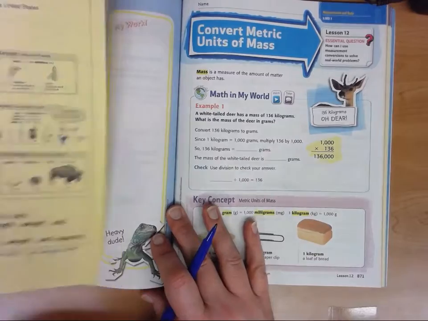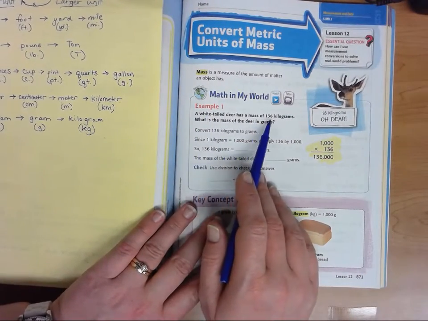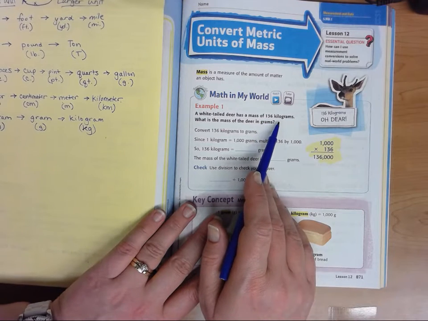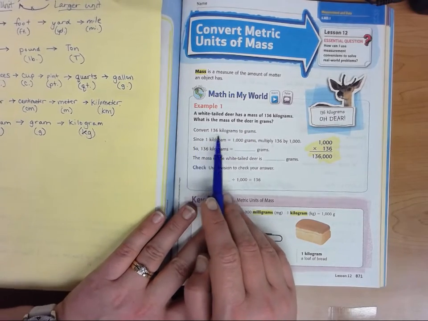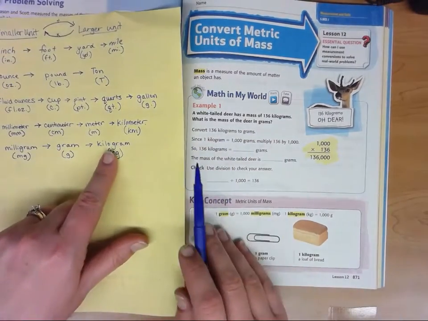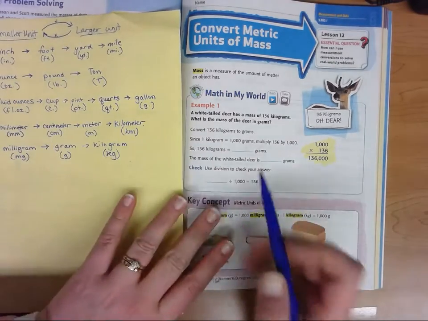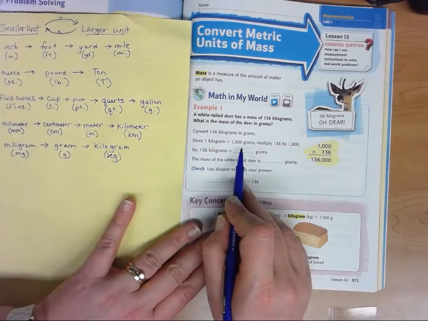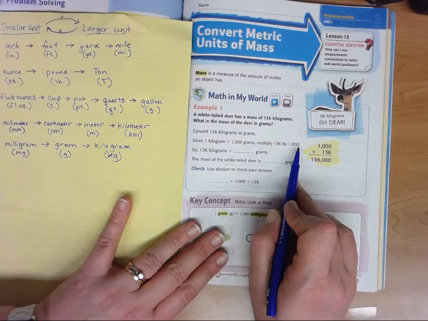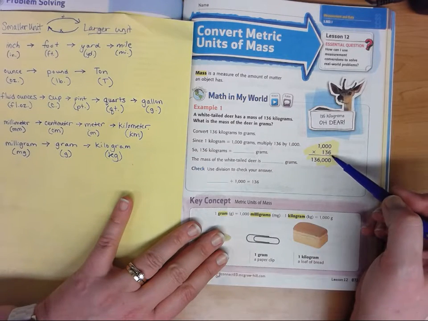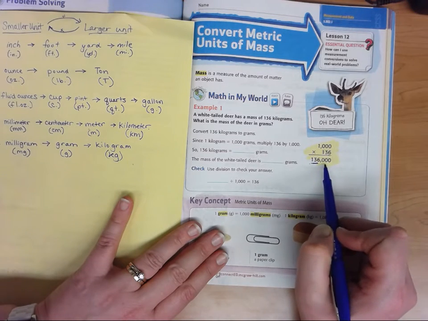Okay, now let's look at example 1. A white-tailed deer has a mass of 136 kilograms. Oh dear. What is the mass of the deer in grams? It says convert kilograms to grams. So we're going kilograms back to grams, large to small, so we're going to multiply. We know that 1 kilogram is 1,000 grams, so we multiply 136 by 1,000. Remember, we can do 1 times 136 and tack on the 3 zeros.